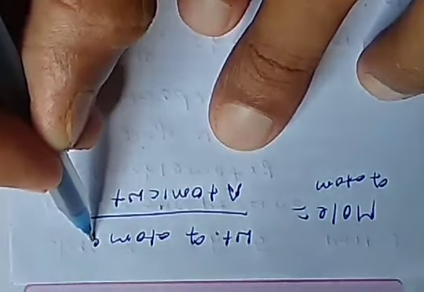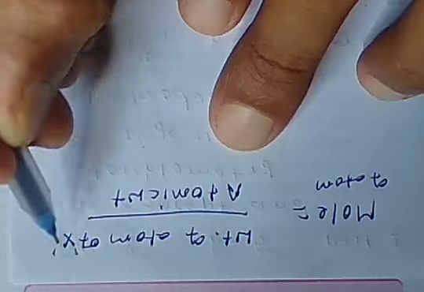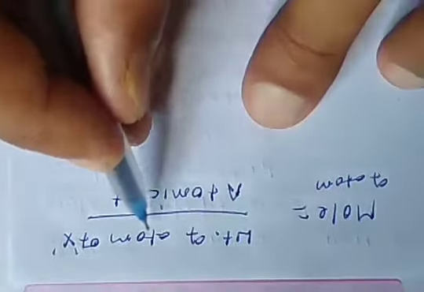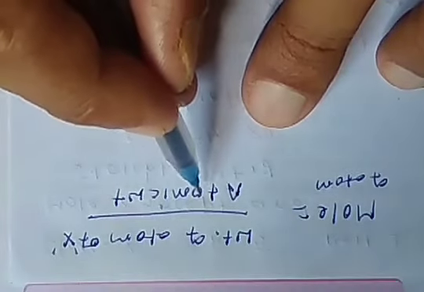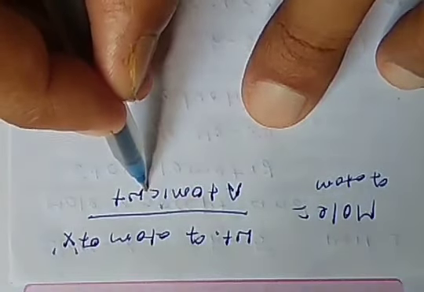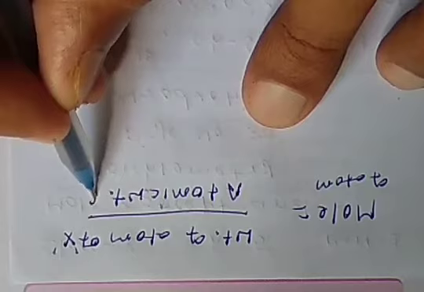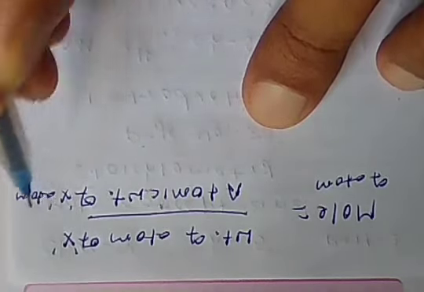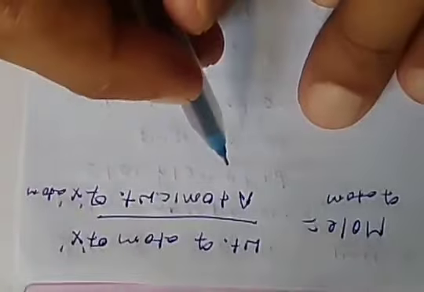For an atom X, the mole equals the weight of atom X divided by the atomic weight of atom X.